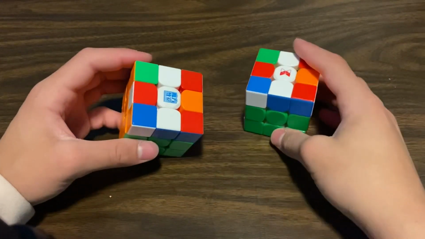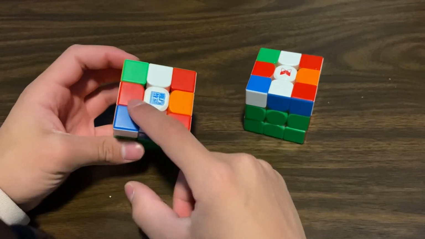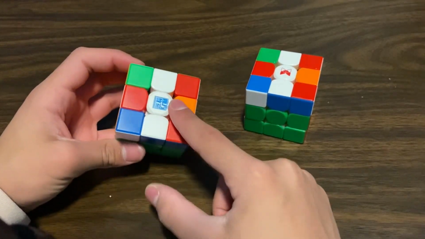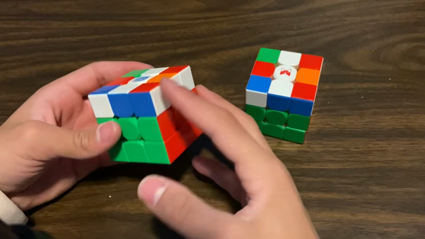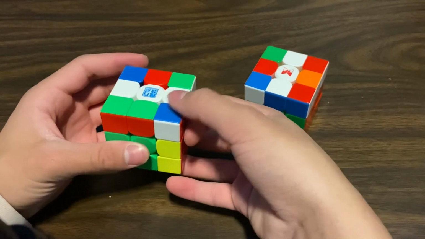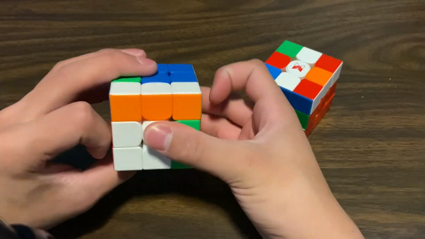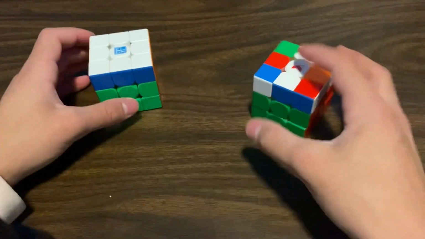This is the next case. It has the same corner pattern, but the bar faces this way instead of this way. The algorithm for this goes hold the bar on the right and do R, U, R prime, U, R, U prime, B, U prime, B prime, like that, R prime.